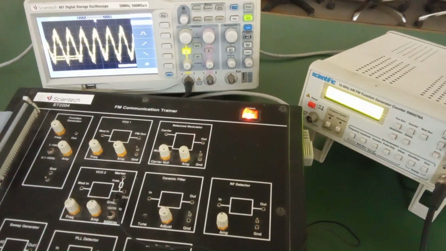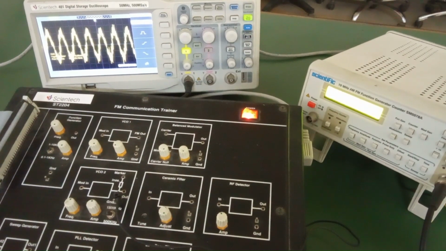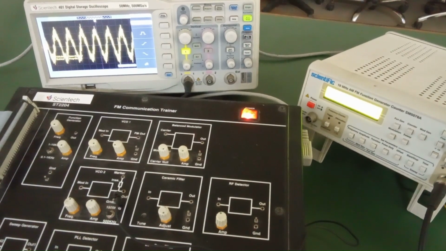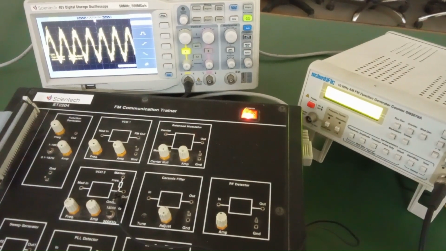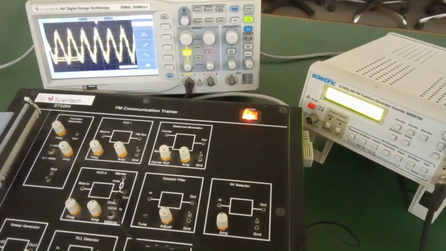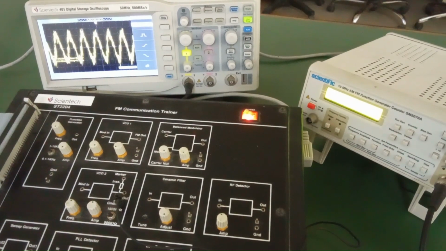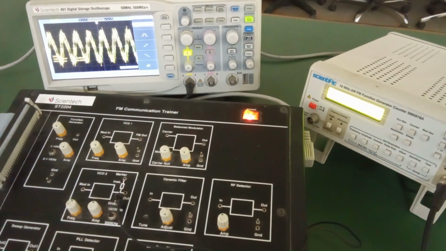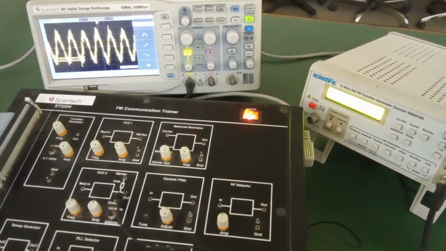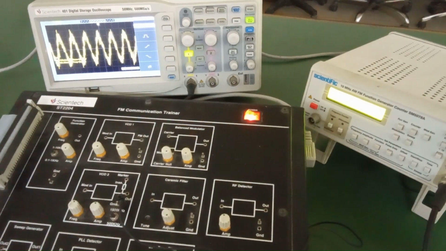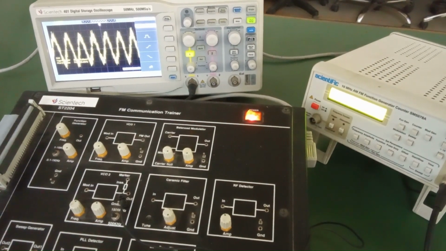The ST2204 module allows us to explore FM practically by generating and analyzing modulated signals. During this experiment, I will generate an FM signal by modulating a carrier signal with a given message signal and observe the waveform using the oscilloscope. This experiment provides insight into how frequency modulation is implemented and its real-world application in communication systems. Let's proceed.